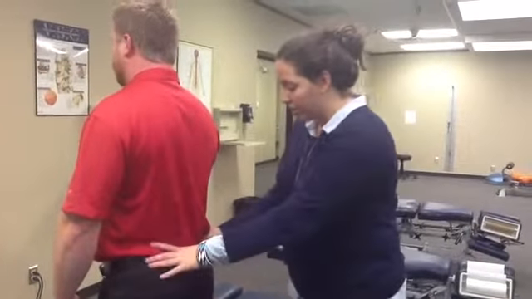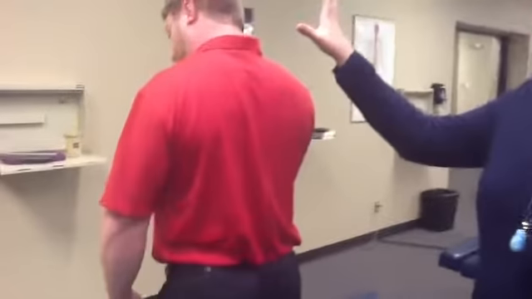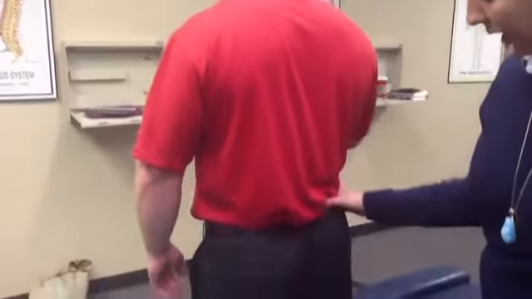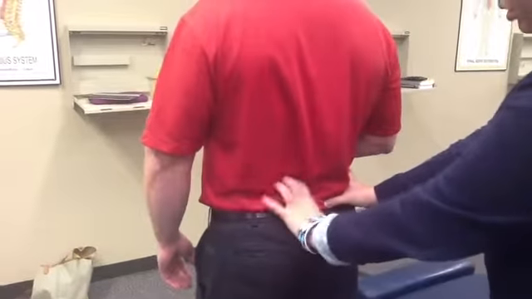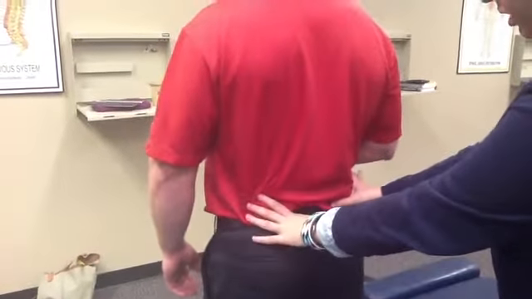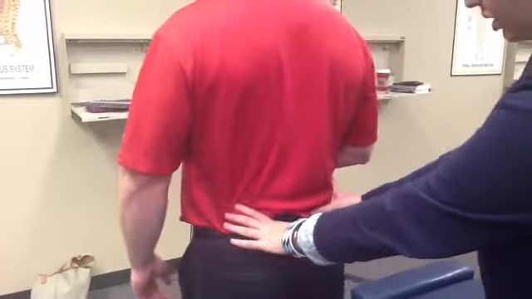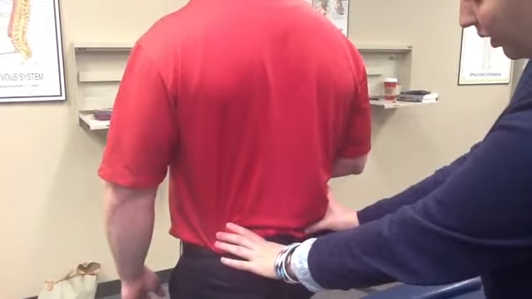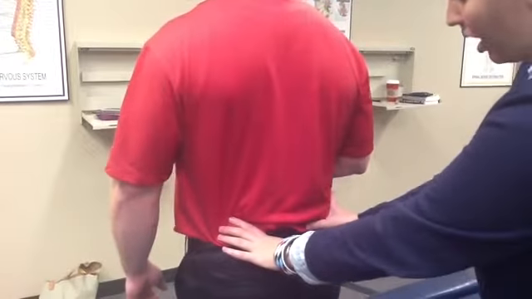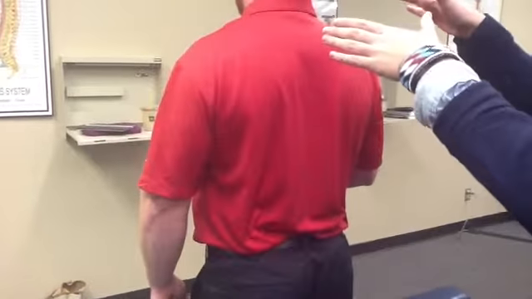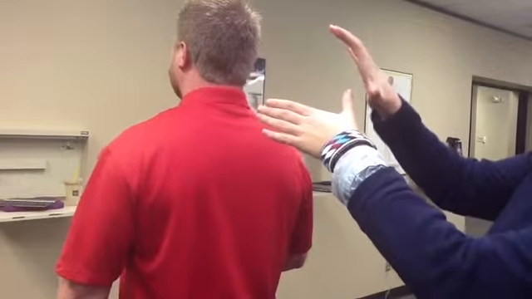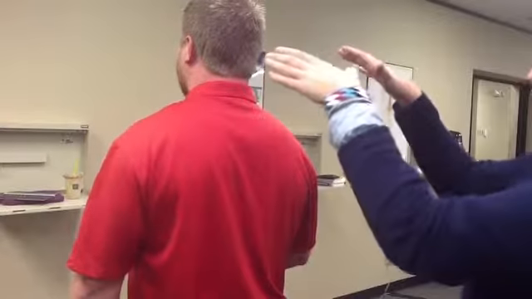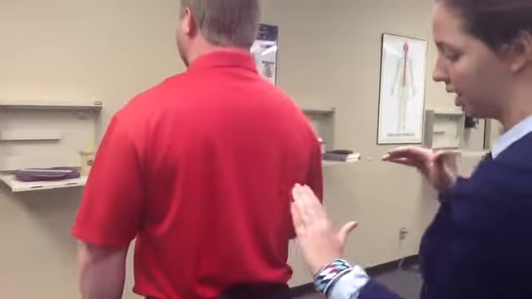So first, as we go here, one hand is going to be on the PSIS and the other hand on the S2 tubercle. I'm going to ask Christian, can you please flex this right leg up to 90 degrees? All right, and bring that down. And what we're wanting is to see his ilium from the PSIS come posterior, inferior, and medial, since the joint plane is angled, and with S2 staying put and the sacrum staying.